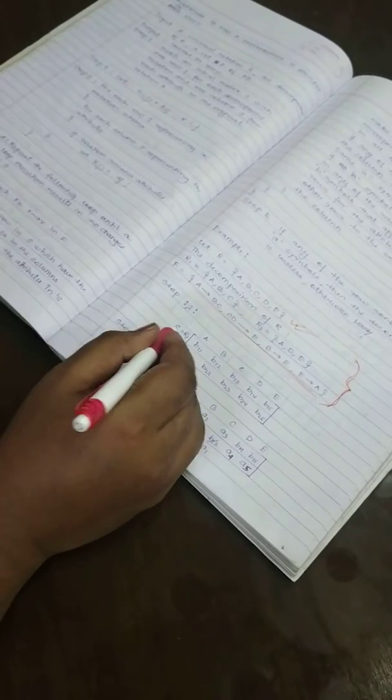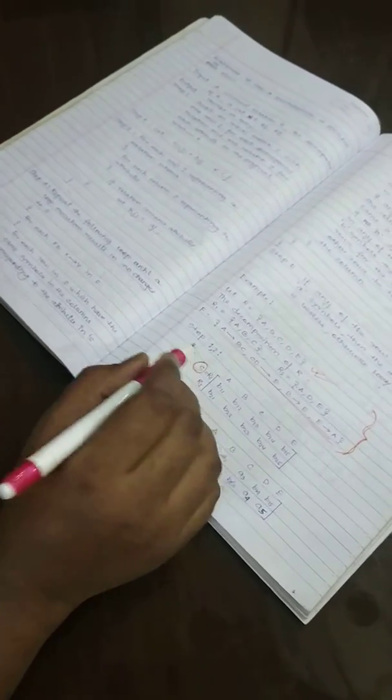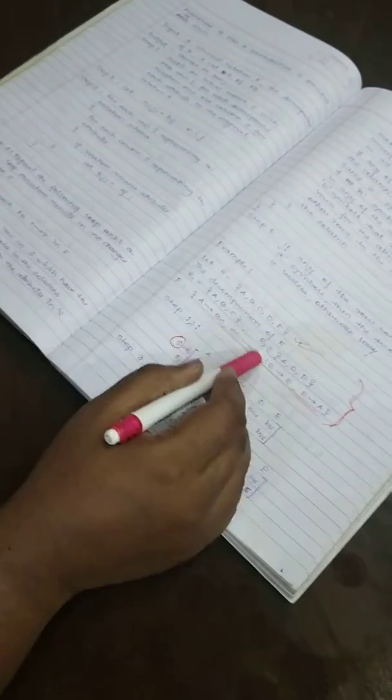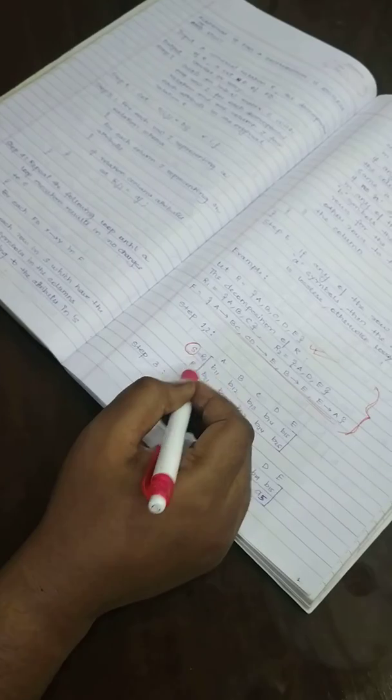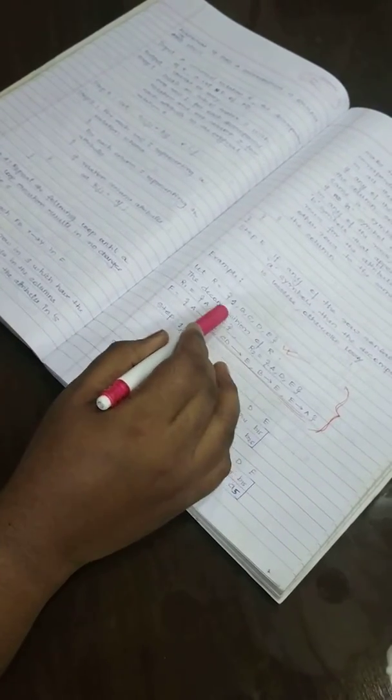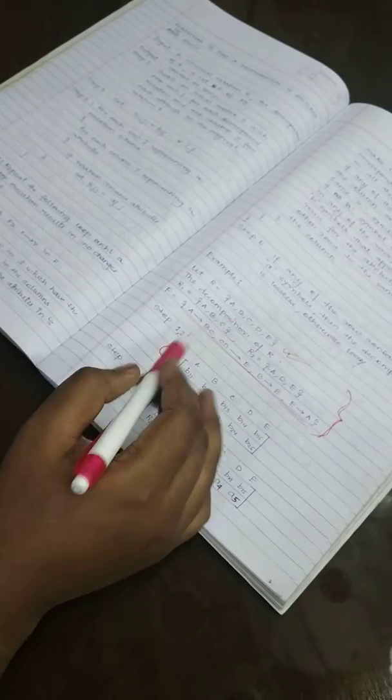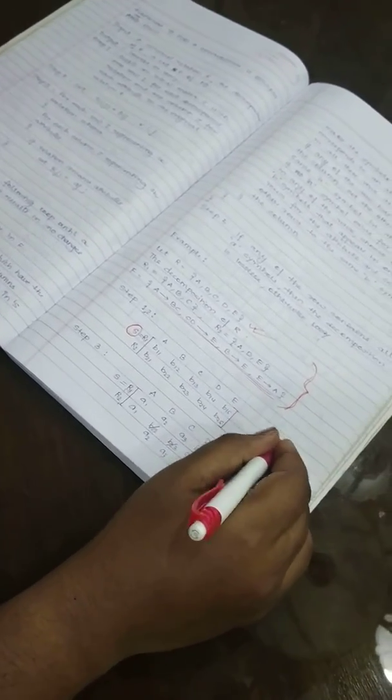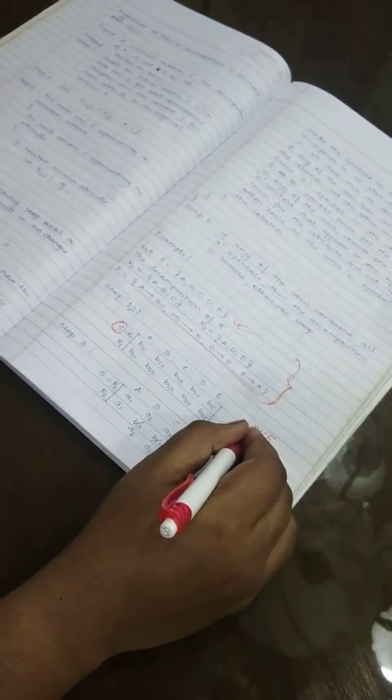Since 2 sub-relations are given, the number of rows will be 2. And since there are 5 attributes in the original relation, the matrix has 5 columns. So the structure is 2 cross 5. Row is the number of sub-relations.